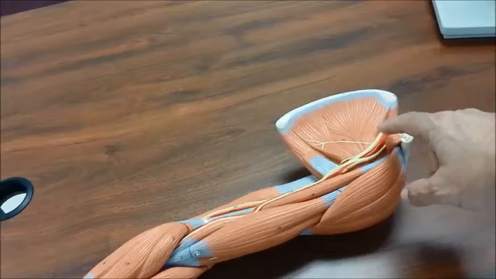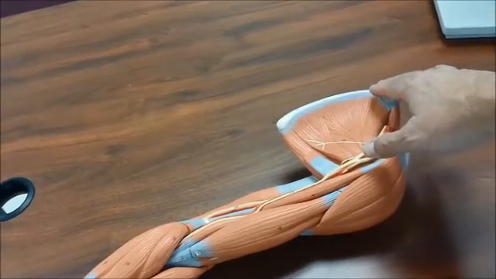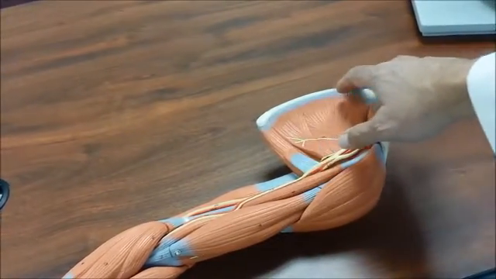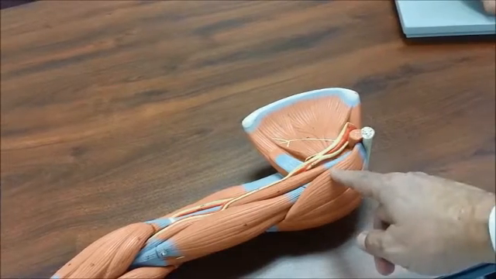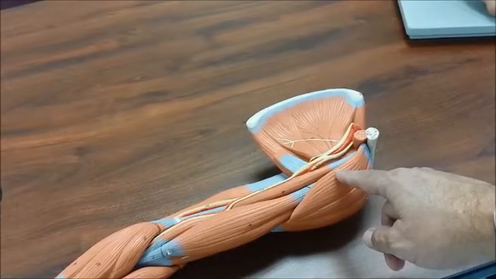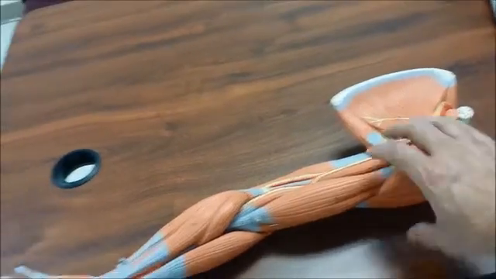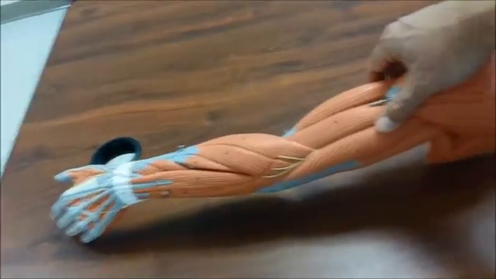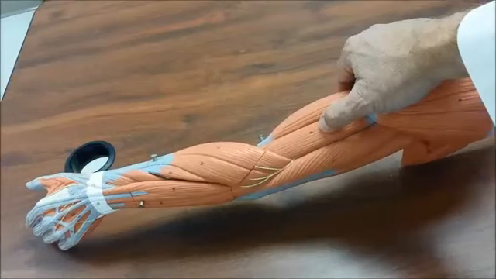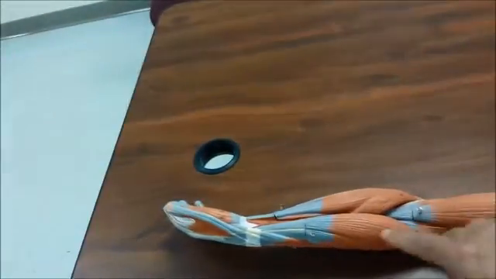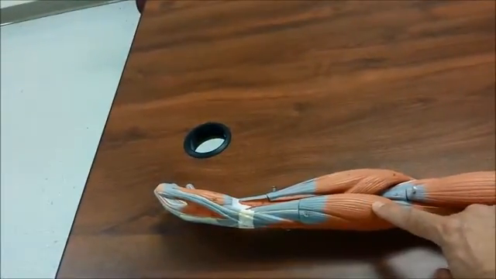The subscapularis has its origin on the medial border of the scapula and inserts over onto the humerus. And so it is a medial rotator of the arm. Remember that the brachialis is an accessory muscle for flexion of the forearm, as well as the brachioradialis.